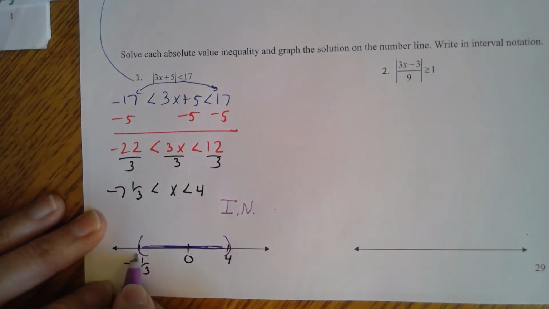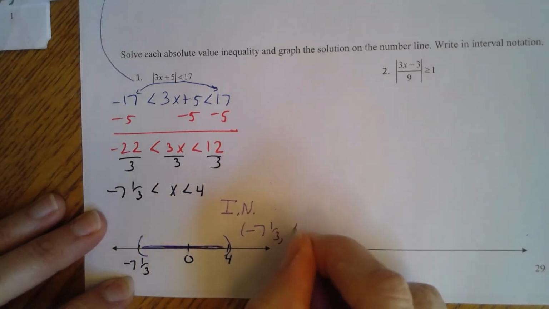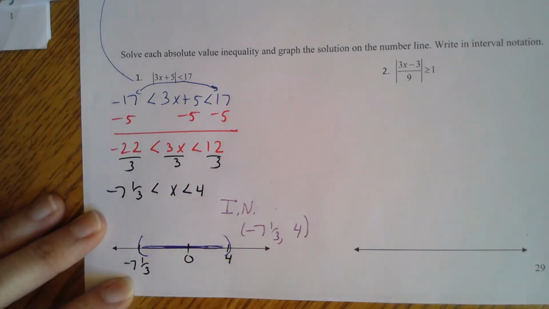So we started at negative 7 1/3 and we ended at 4. So negative 7 1/3, comma 4.